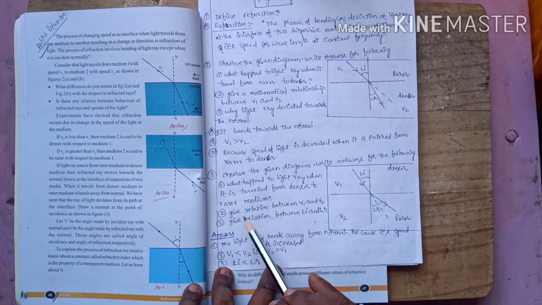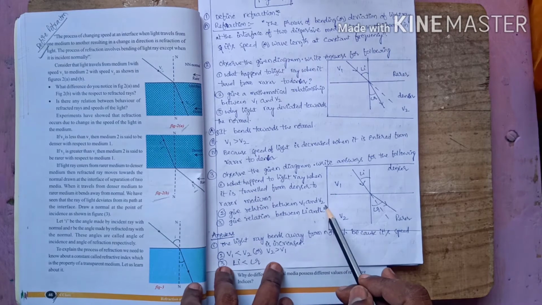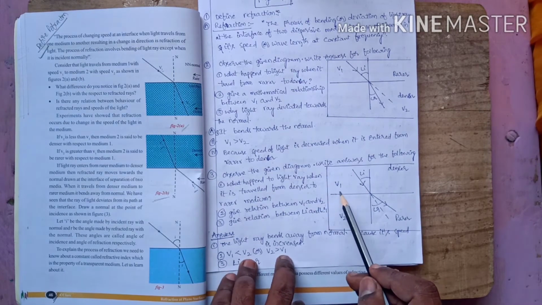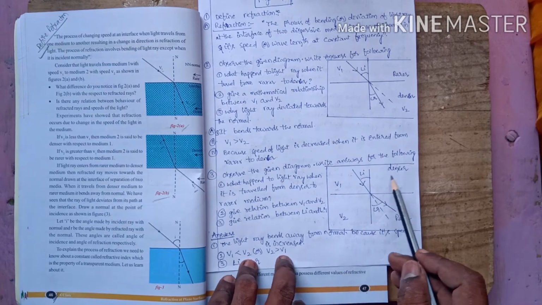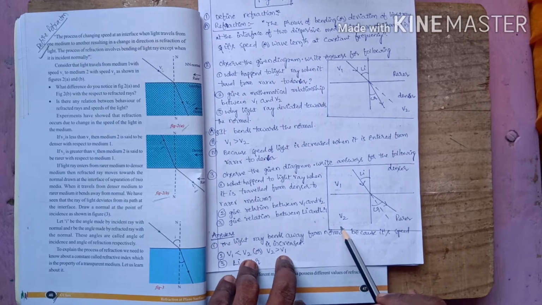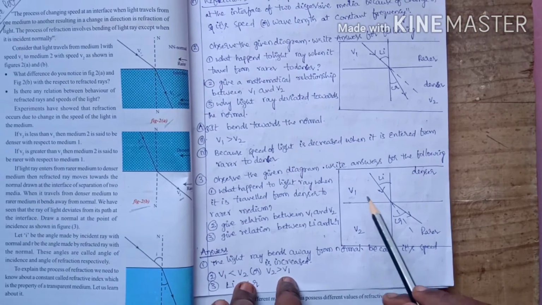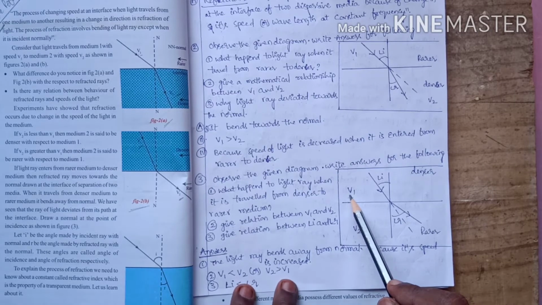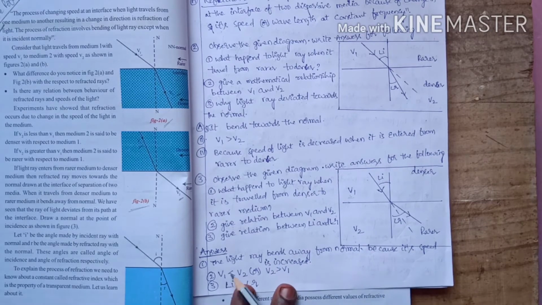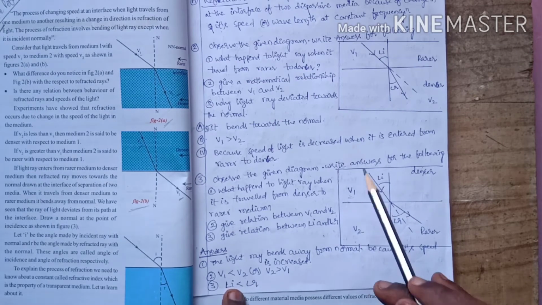The second question is, give the relation between V1 and V2. We should be very careful. V1 is the velocity of light in denser medium. V2 is the velocity of light in rarer medium. This means in denser the speed is less, that is V1 is less than V2 or V2 is greater than V1.